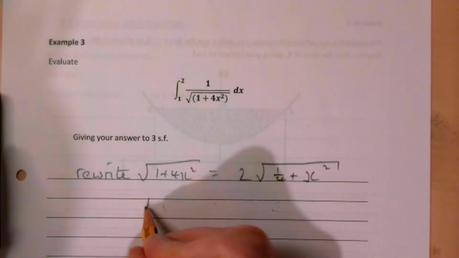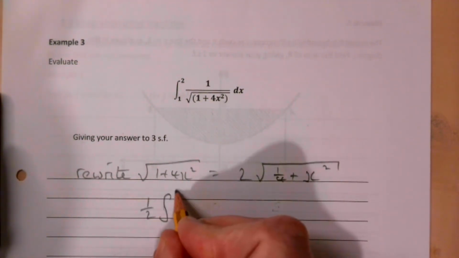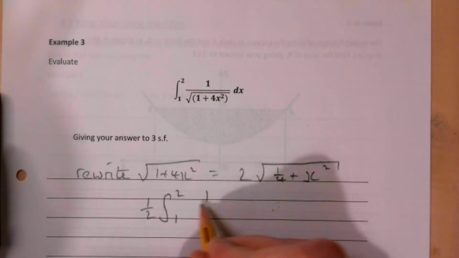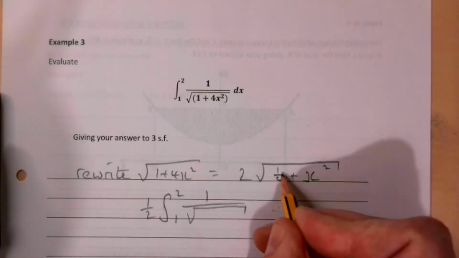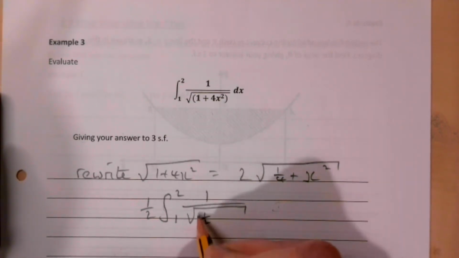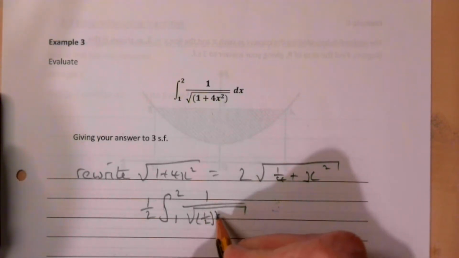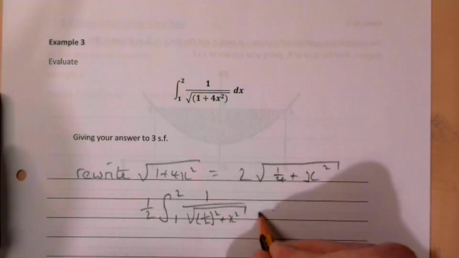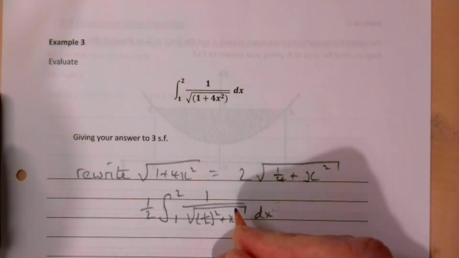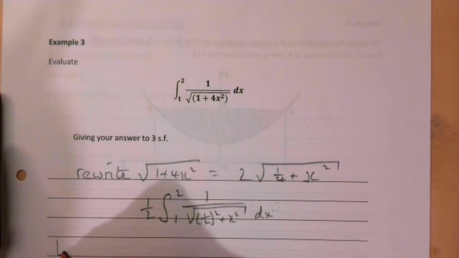So it's a half times the integral between 2 and 1 of 1 over the square root, that's going to be written as a half squared plus x squared dx.